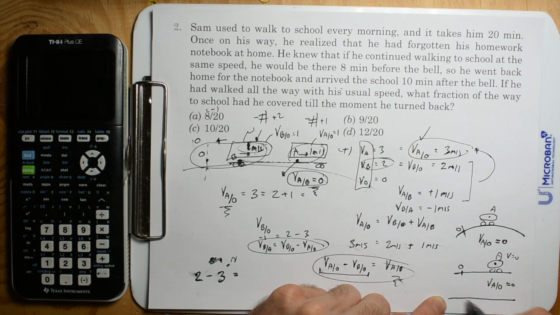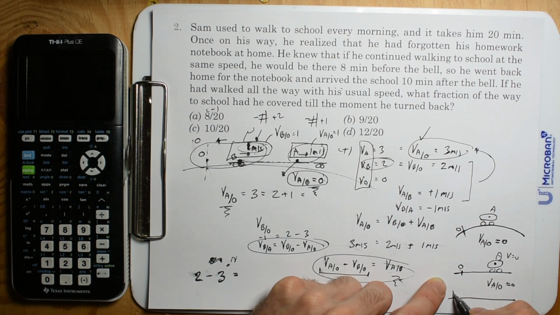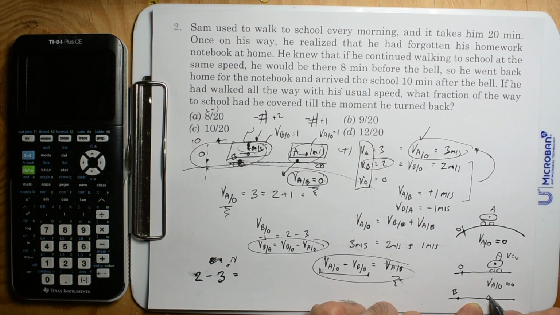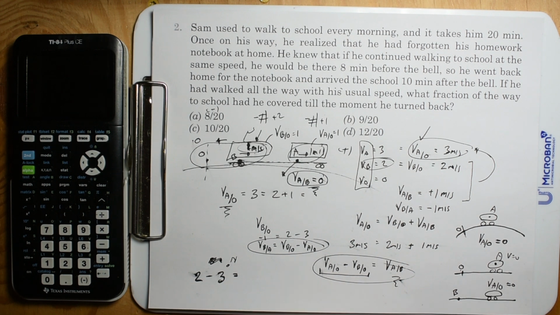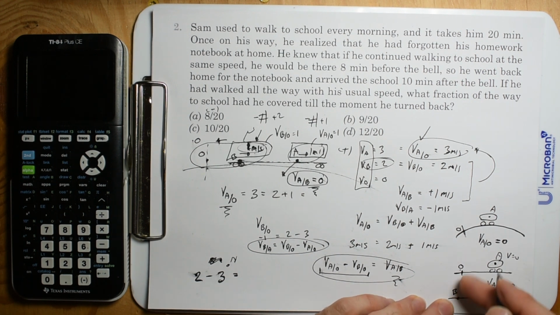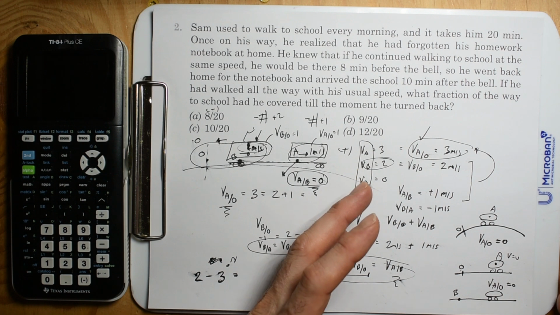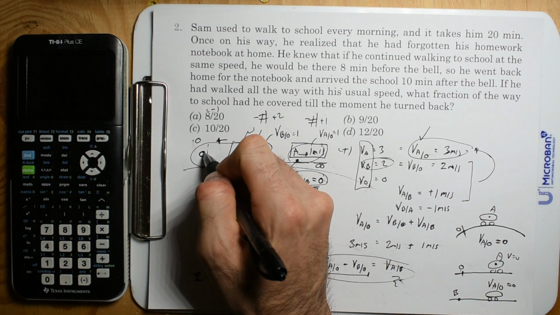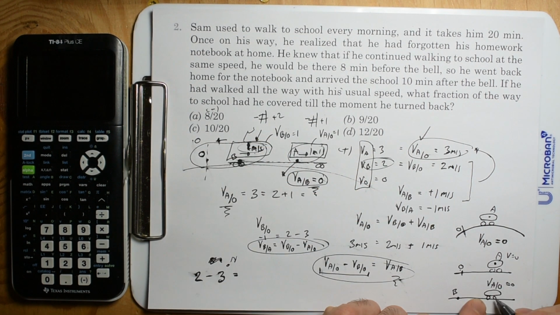There's no difference between changing this point O into point B. I think that's the hardest thing about physics: you can make these points any letter you want. There's nothing special about O being used for the origin. It's just a letter. So this would be the velocity of A as seen from B.